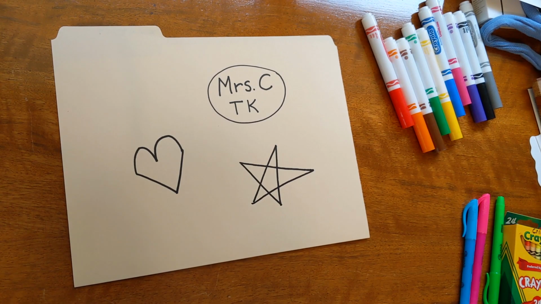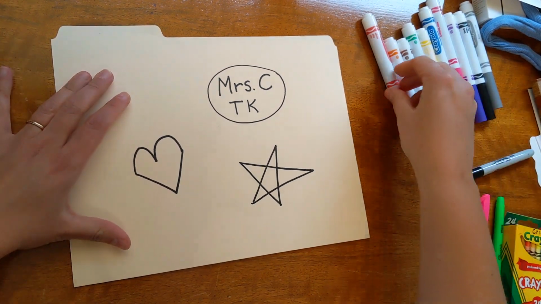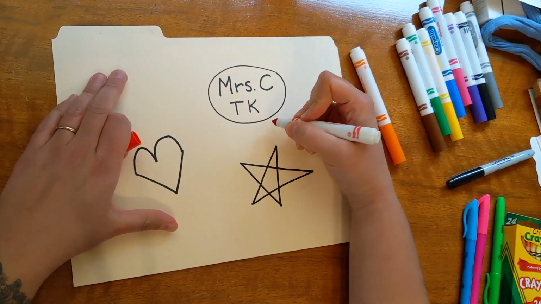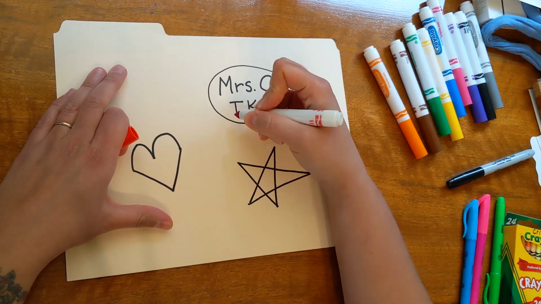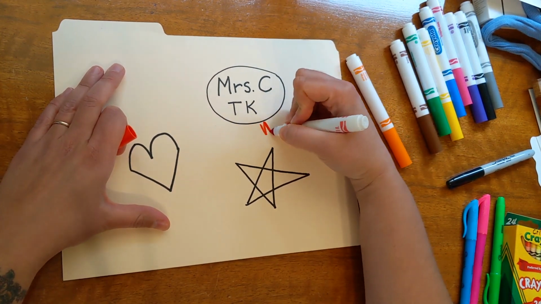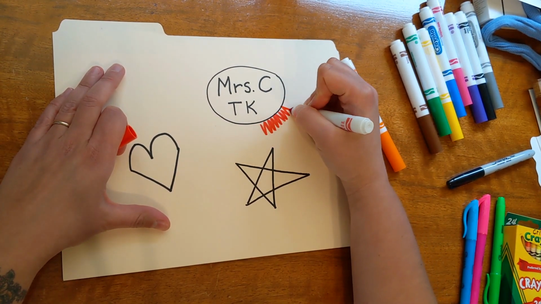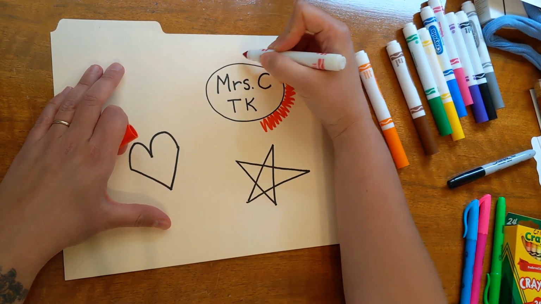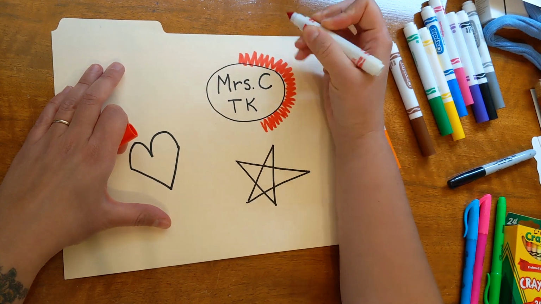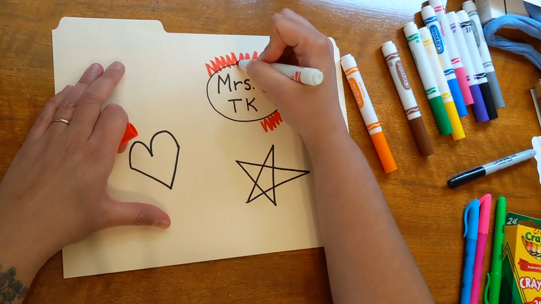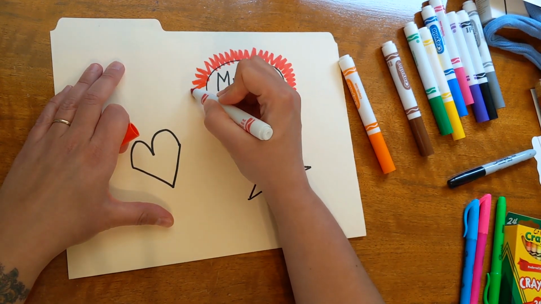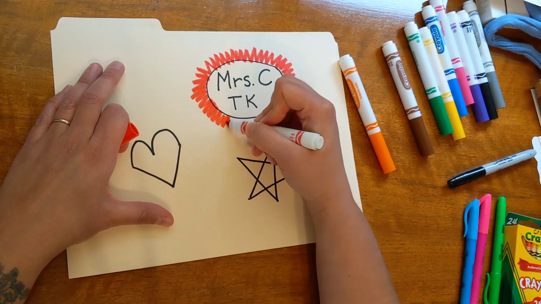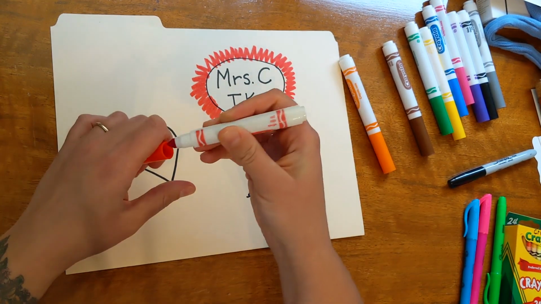Now the next part of our folder is going to be making the exploding part. For this step, you're going to take a marker or a crayon and you're going to start to make a wiggly line around your name and class code. You can pick any color you want, and it can be a zigzag or a wiggle wobbly kind of line, as long as it moves back and forth. It's up to you. And we're going to go all the way around your name and class code.